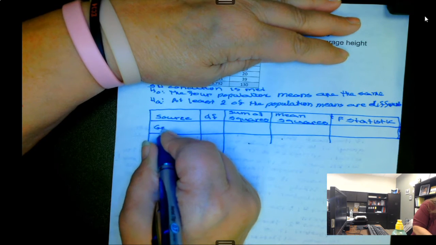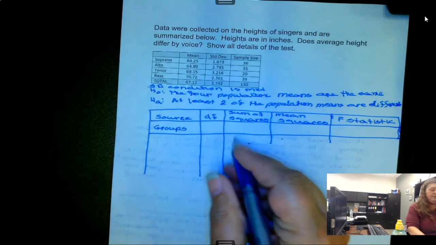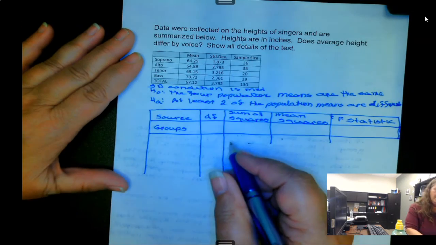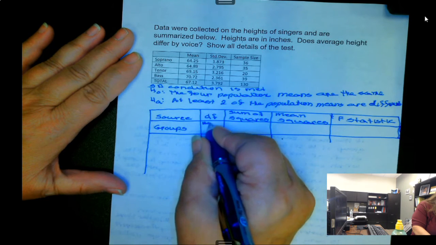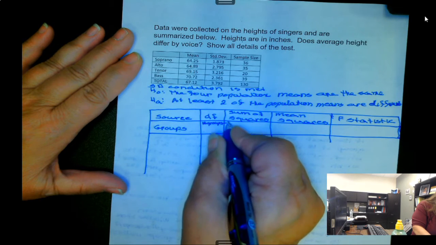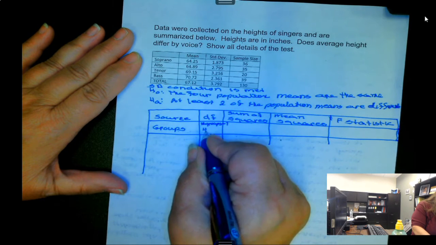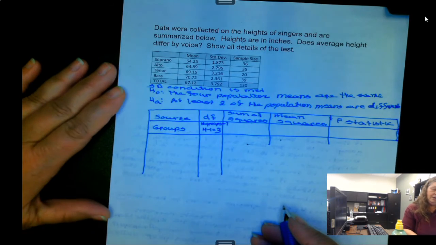So within the groups, the degrees of freedom is the number of groups minus 1. So it'd be 4 minus 1 or 3.